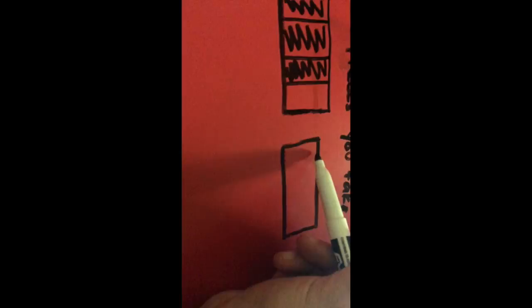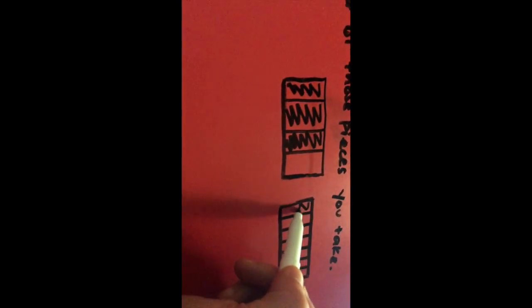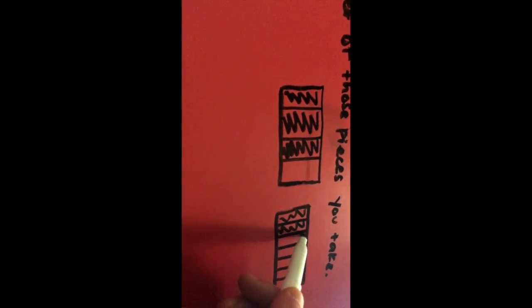Now you're taking away 5/7, so I'm going to draw that on the next. So I have 7 pieces, and I am taking 5 pieces because the numerator is the number of those pieces you take. 1, 2, 3, 4, 5. Okay, so now we have that picture all drawn out.